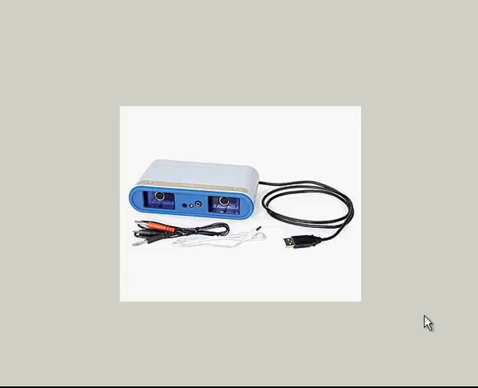In upcoming labs, we will frequently be using Probeware to help us collect and analyze data. Probeware consists of a couple of things. This gray box is what's known as an interface, and that connects to your computer. The interface then connects to sensors. Sensors are devices that can sense data in the environment.